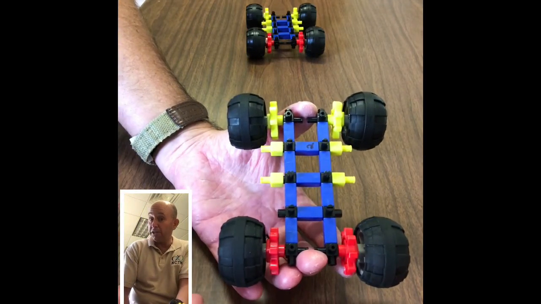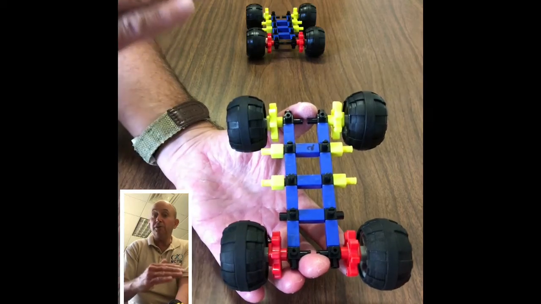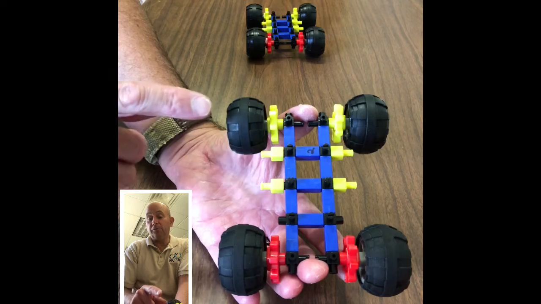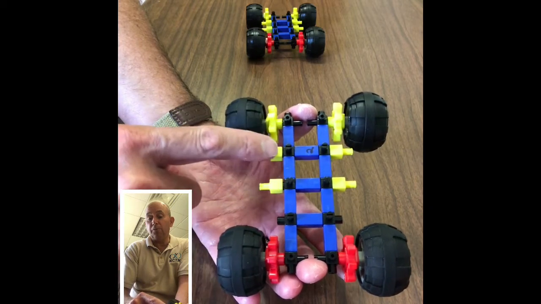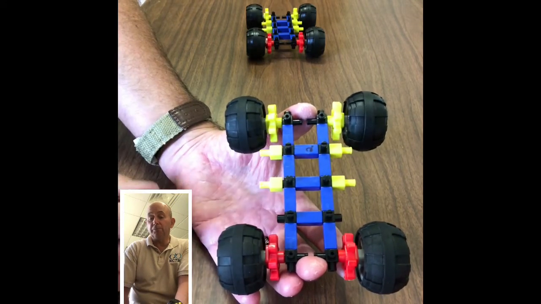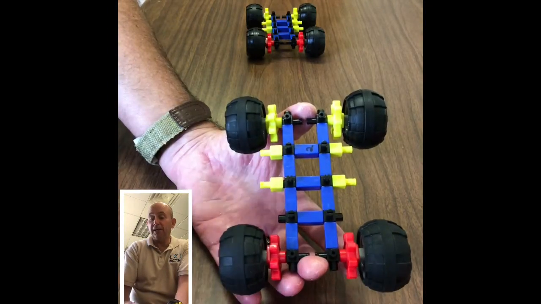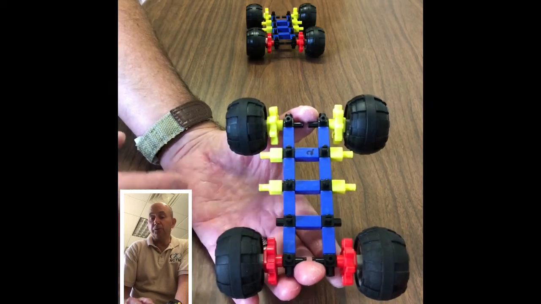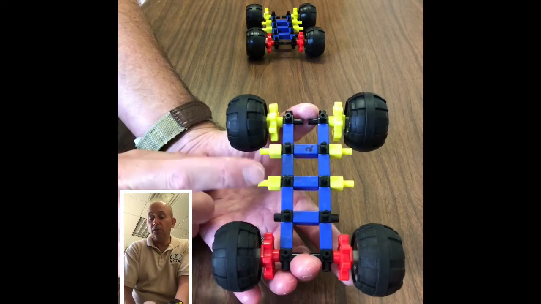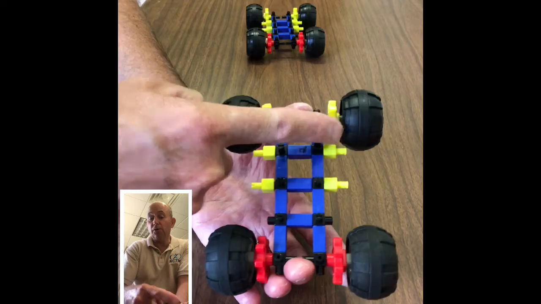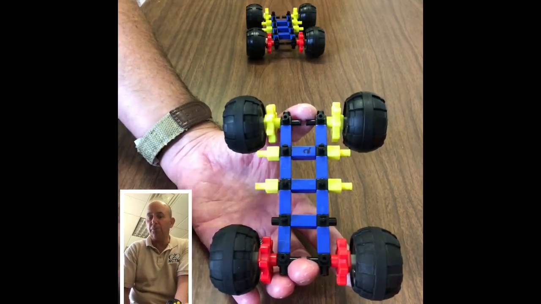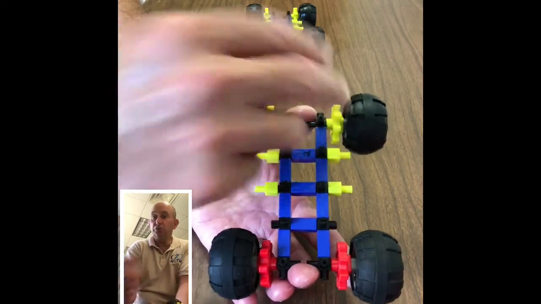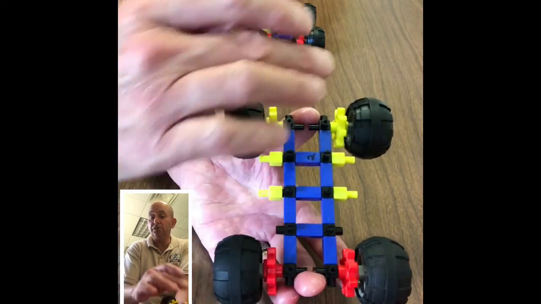We talked about ratios and how a ratio is a comparison of two amounts. When you say, like for example, if we were going to compare the number of yellow pegs to the number of wheels, we could say that it's 4 to 4 or 1 to 1. If we were going to compare the yellow pegs to yellow gears or yellow parts to yellow parts, we would say, you know, it's a 4 to 2 ratio. 4 pegs to 2 gears.